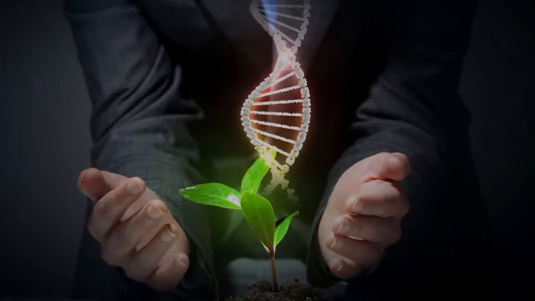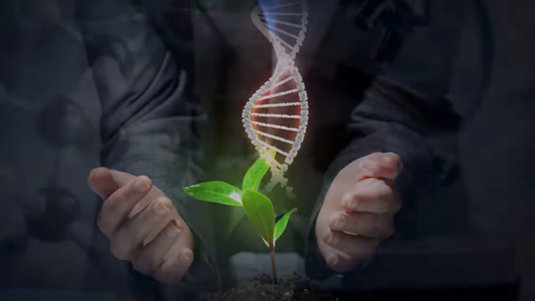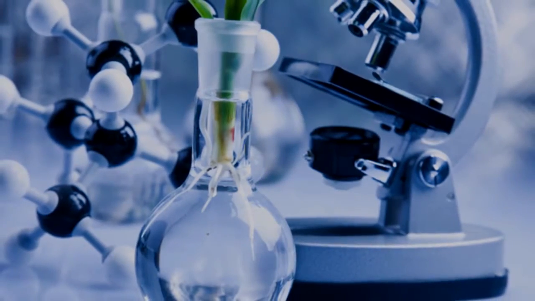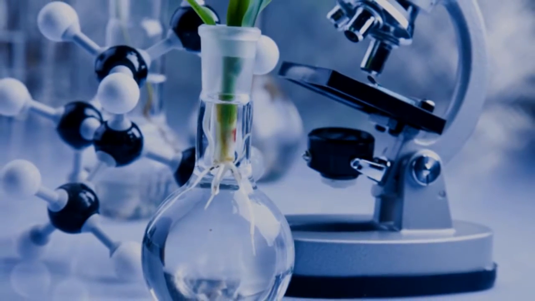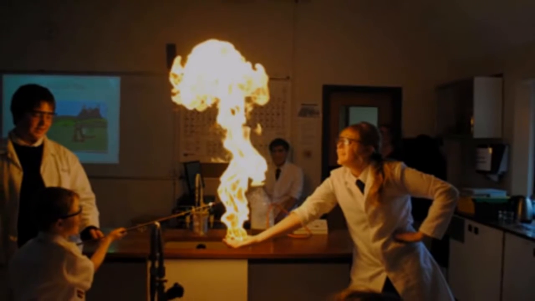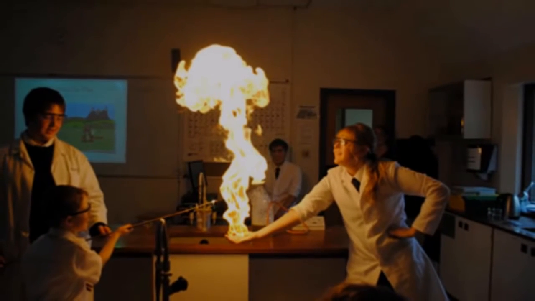Science is not a list of facts, but a way of knowing. To make certain that scientific knowledge is used for the benefit of society, all of us must understand the nature of science, its strengths, limitations, and its interactions with our culture.